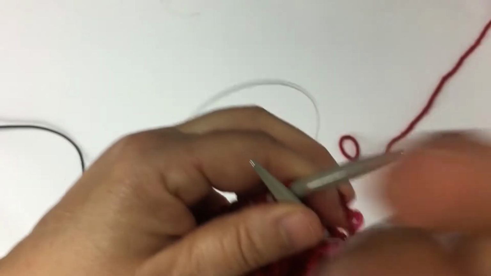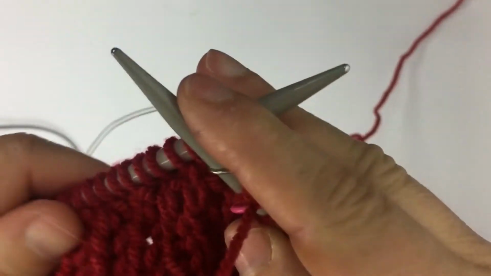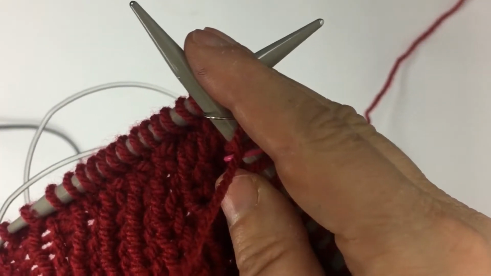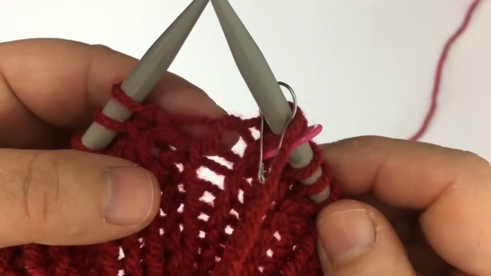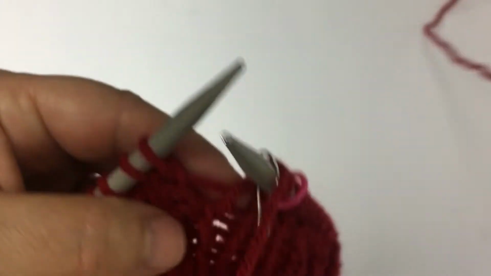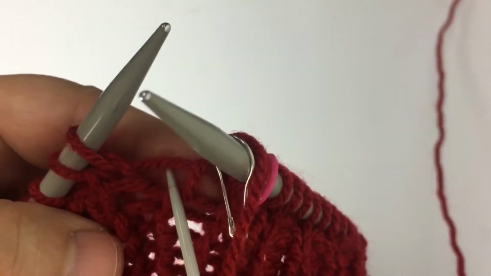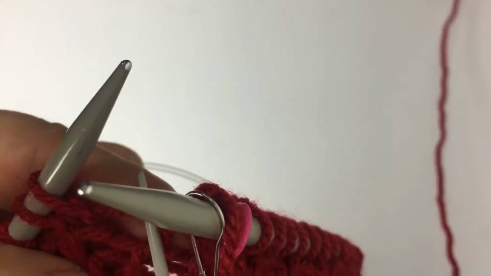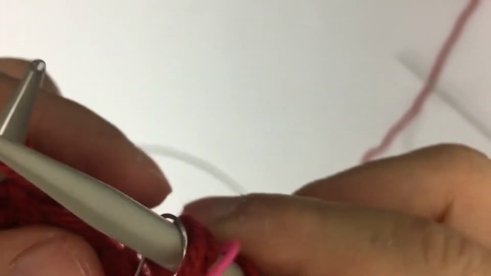And also please keep track of your increases. Write them down or find another way to keep track of them, because it's very important to add the correct number of increases. Now I'm going to show you how to create the increase. As you can see, please let me show you, here between my two stitches there is this bar of yarn. Now what I'm going to do is lift this yarn.